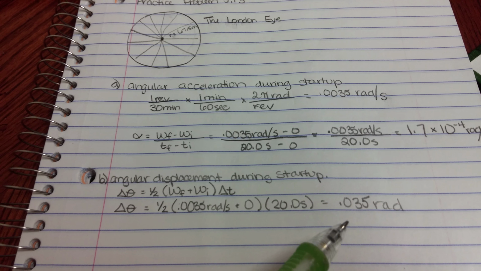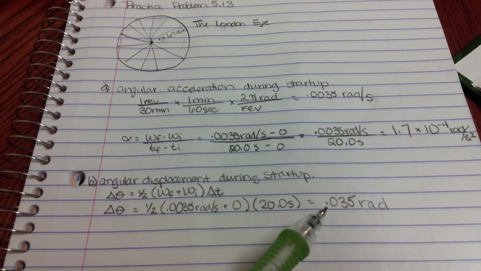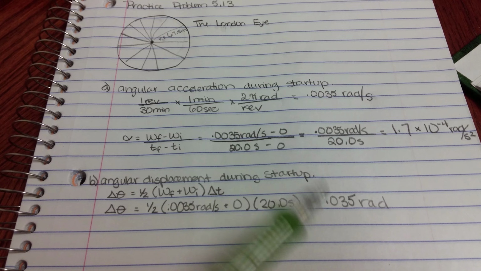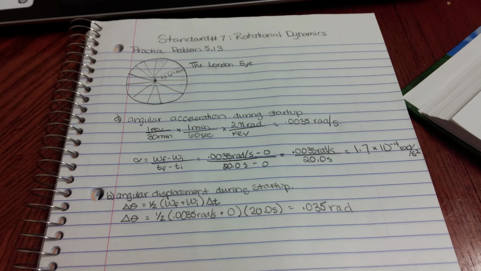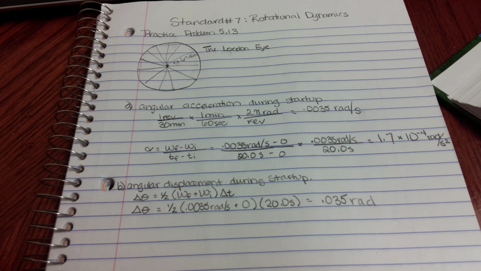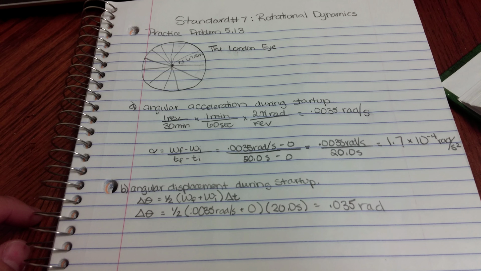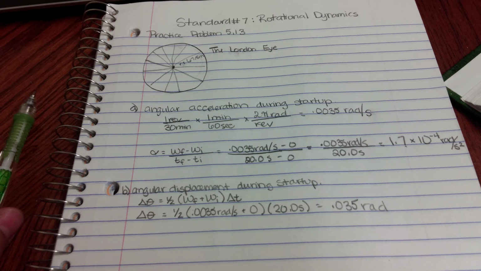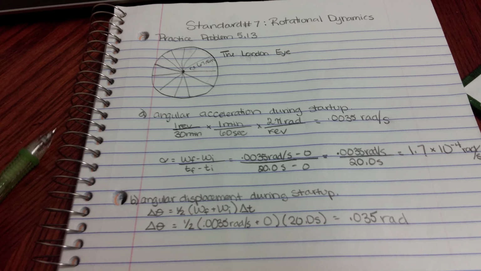during the startup is 0.035 radians. And that is problem 5.13, the practice problem of chapter 5 on circular motion.